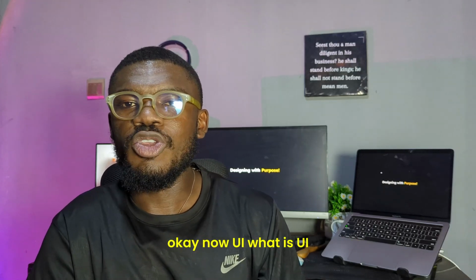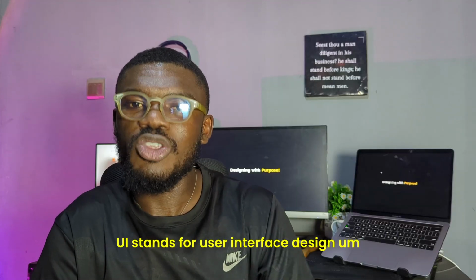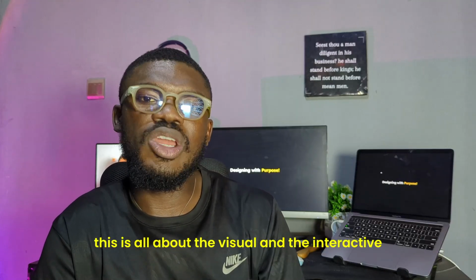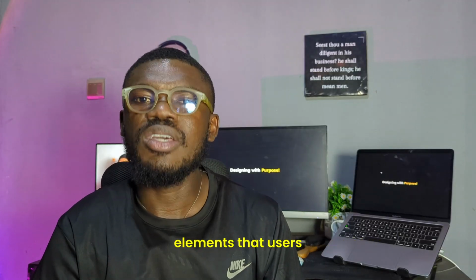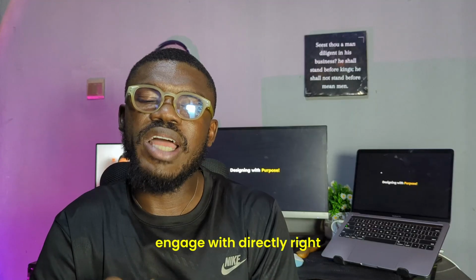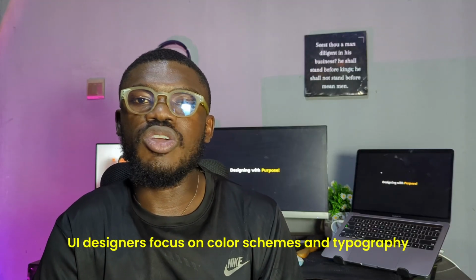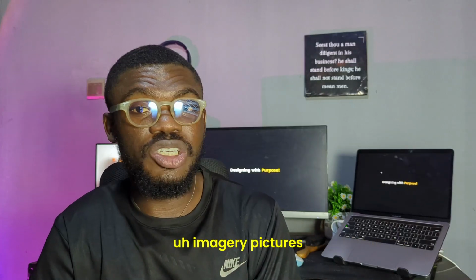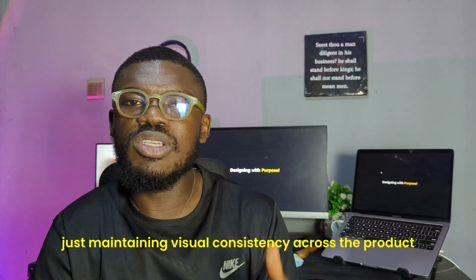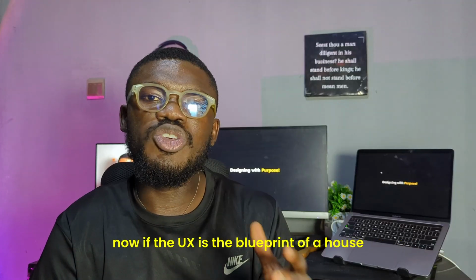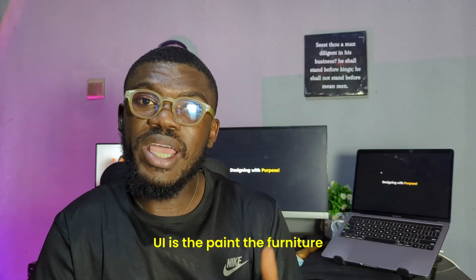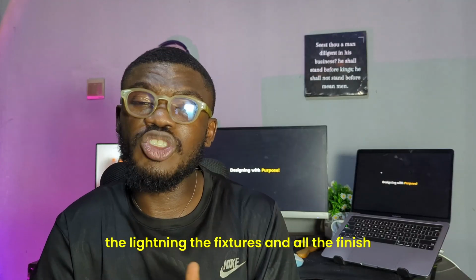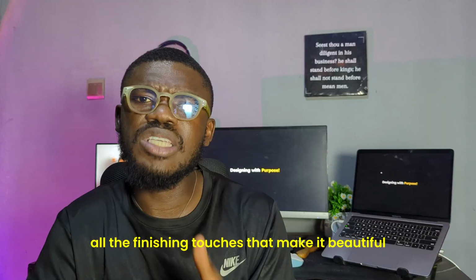Okay, now UI. What is UI? UI stands for user interface design. This is all about the visual and the interactive elements that users engage with directly, right? UI designers focus on color schemes and typography, button styles, and interactive elements like icons, imagery, pictures, layout, and spacing, animations, just maintaining visual consistency across the product. Now, if UX is the blueprint of a house, UI is the paint, the furniture, the lighting, the fixtures, and all the finishing touches that make it beautiful.